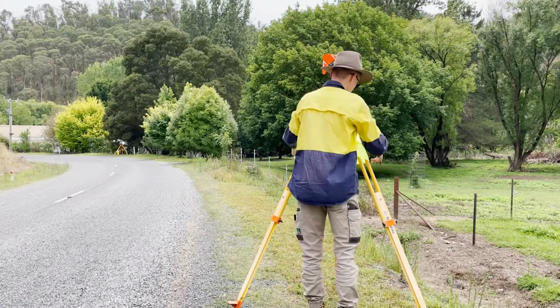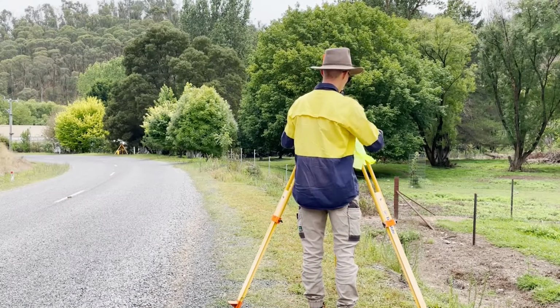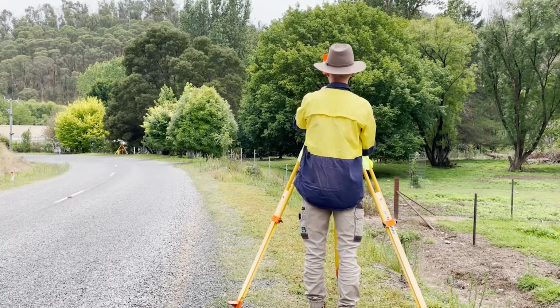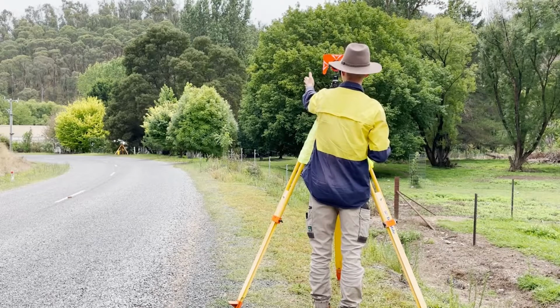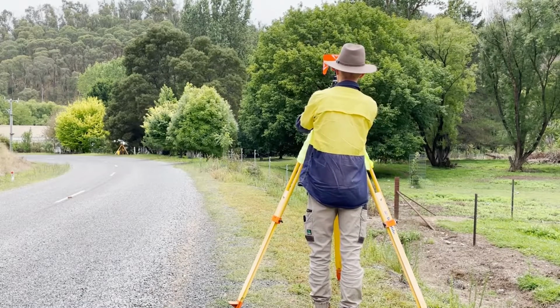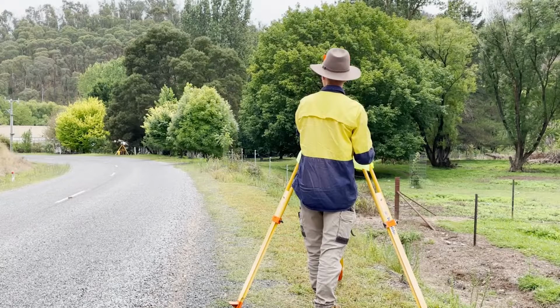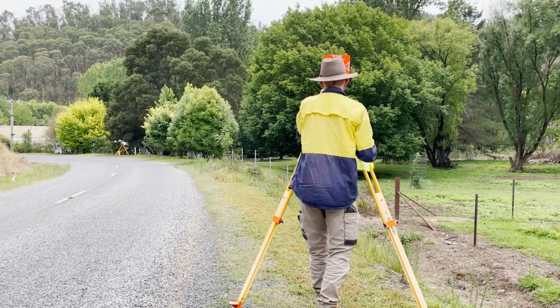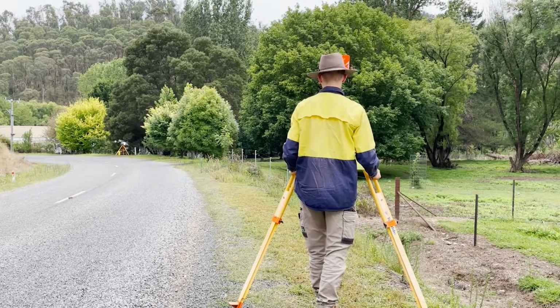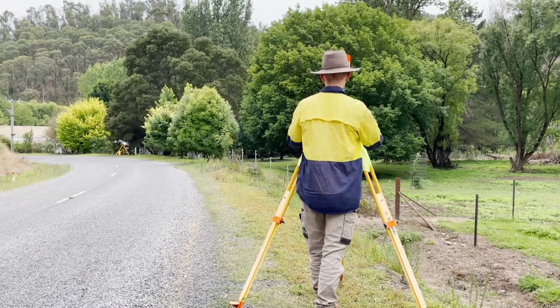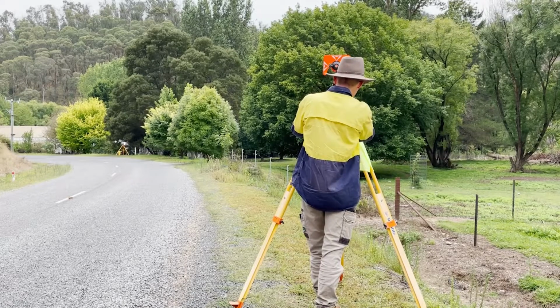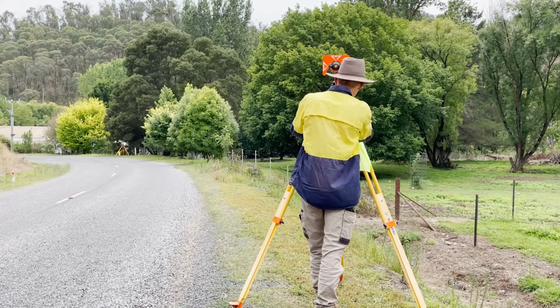Because we've already been on this site before, we've measured these marks in reference to other marks, and we know the angle or the bearing from this point to where my instrument is set up. So we can therefore determine an angle and a distance, and we can then position ourselves in relation to the boundaries and then start to place pegs.